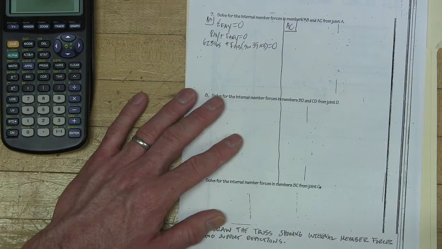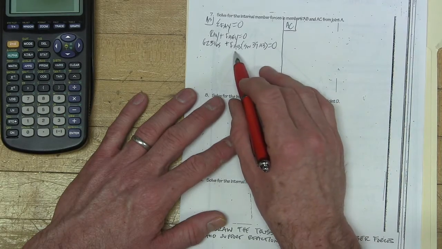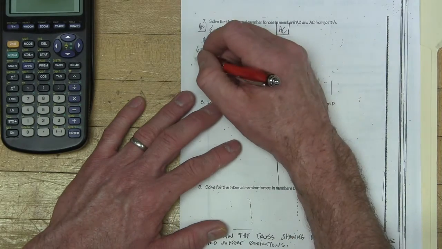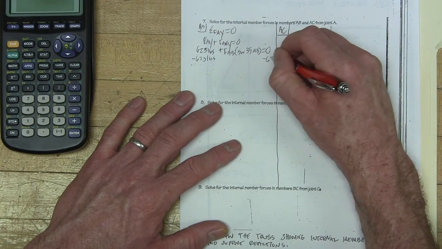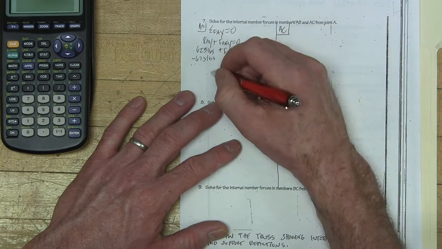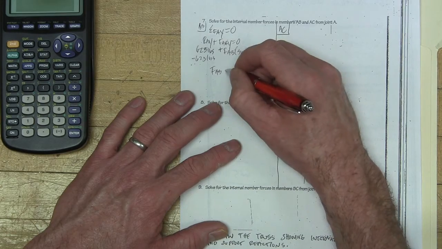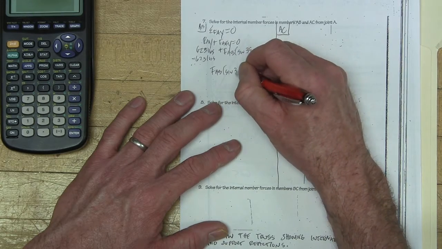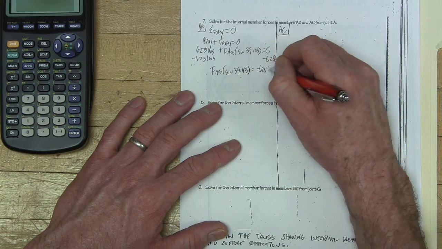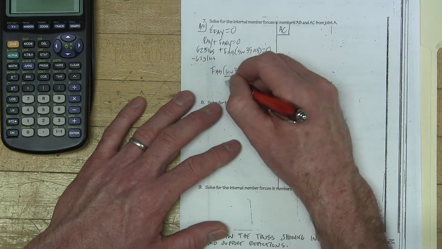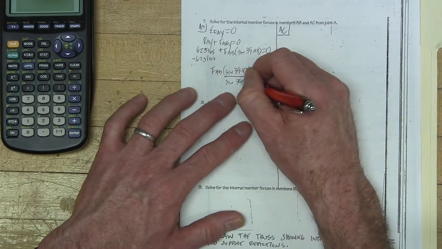We're going to do a little bit of algebra at this point to isolate the force of AB. We're going to subtract 625 pounds from each side of our equation. The next line should look like the force of AB times the sine of 39.43 is equal to negative 625 pounds. At that point, we're going to divide by the sine of 39.43.